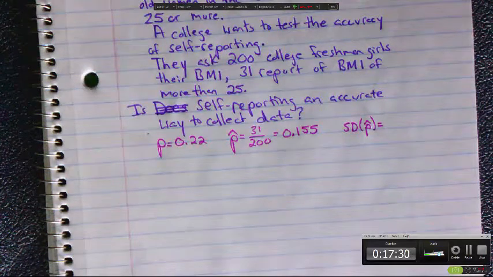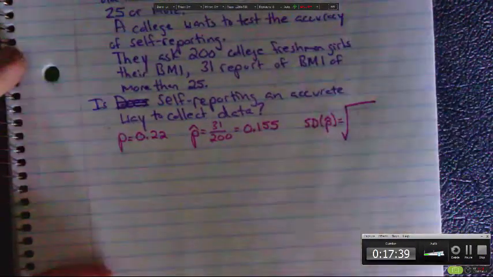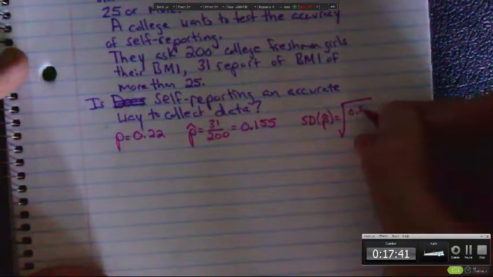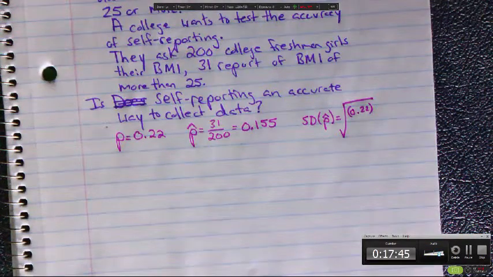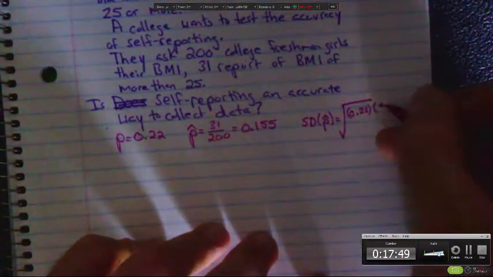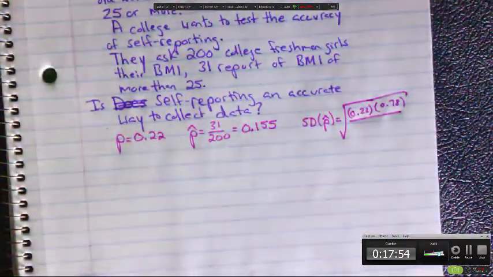The standard deviation of our data is dependent upon our sample size. The formula is the square root of P, which is 0.22, times Q, which is 0.78, not 0.88, you had the right idea, divided by the sample size.